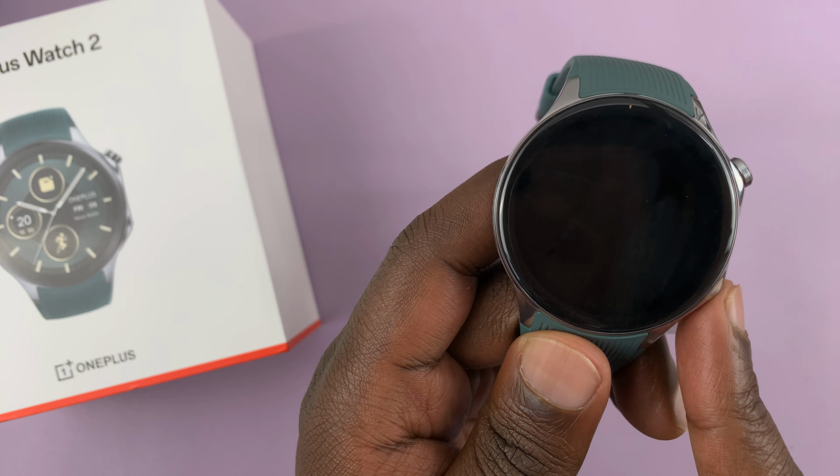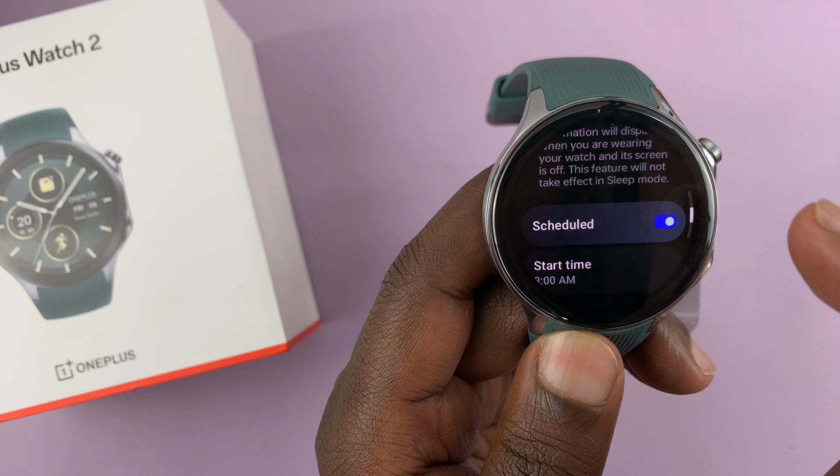If you tap on it, it's going to warn you that this will lead to higher battery usage. To confirm, just tap on the check mark and the button will go on, and that's going to turn on the always on display. Now, alternatively, you can choose to have always on display on at certain times.